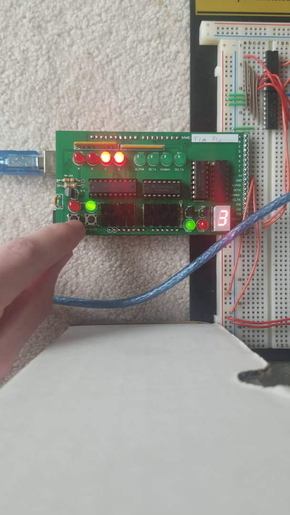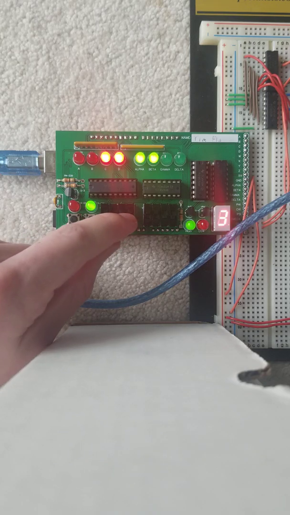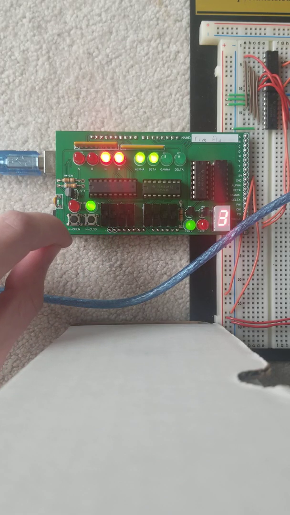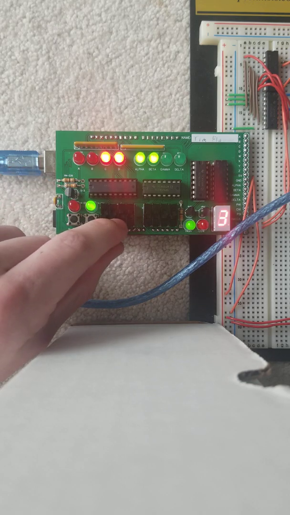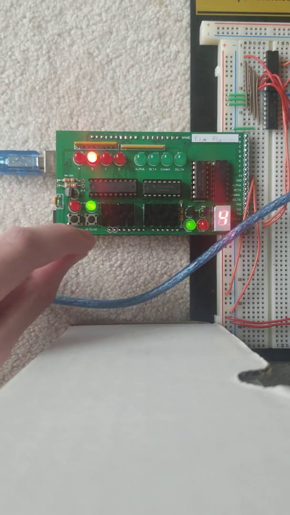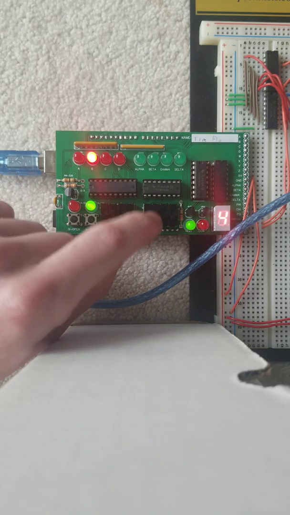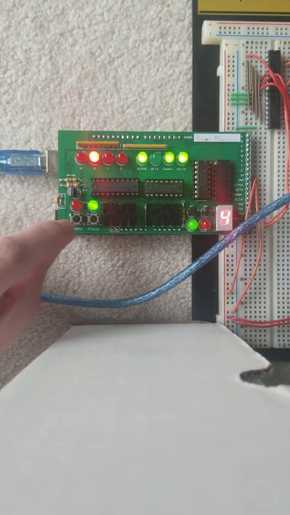Then memory address 3. Now memory address 4 needs to be set to, not 14, 11. So 8 and 3. So this is 11.